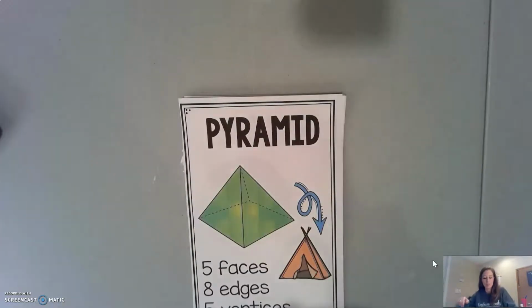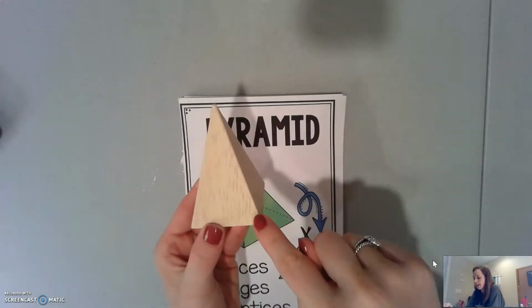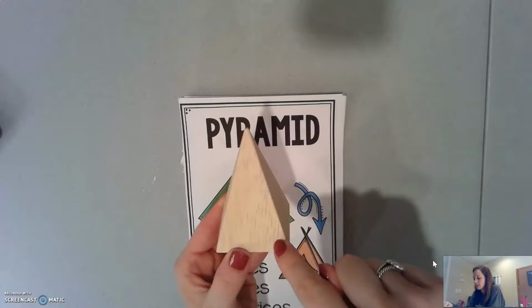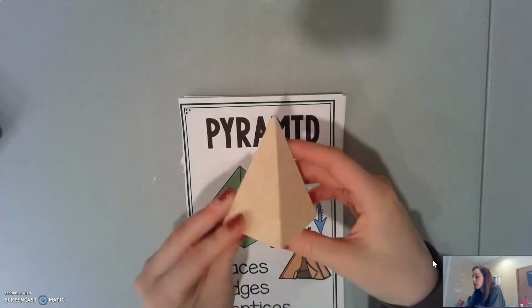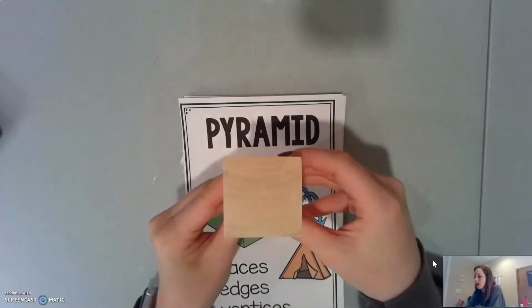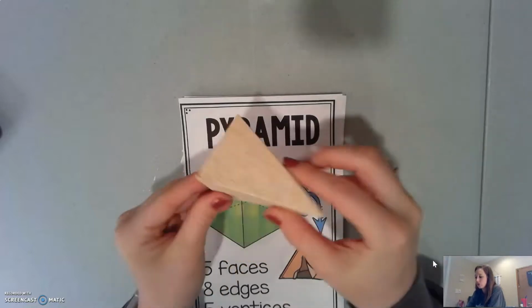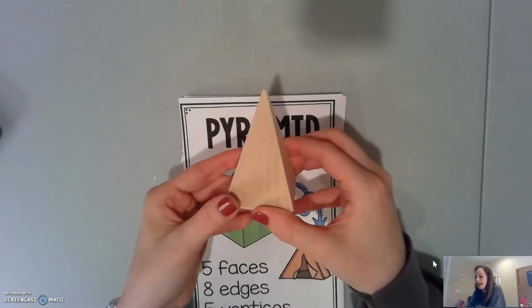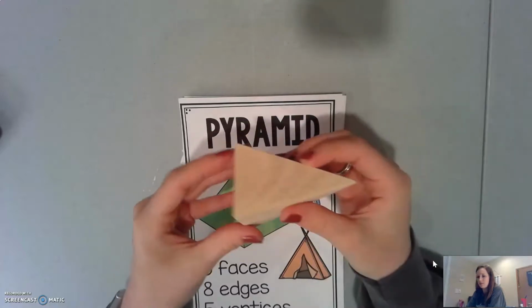Okay, what about a pyramid? What do we see on each side? It has 3 vertices and 3 sides. A triangle. You can use triangles to make a pyramid. And on the bottom, we see you need a square. So you can use triangles and squares to make a pyramid.